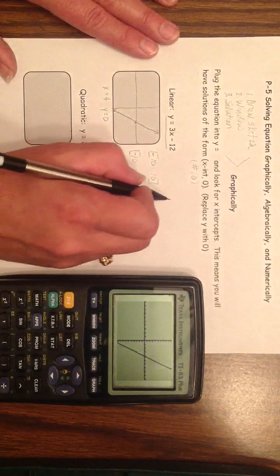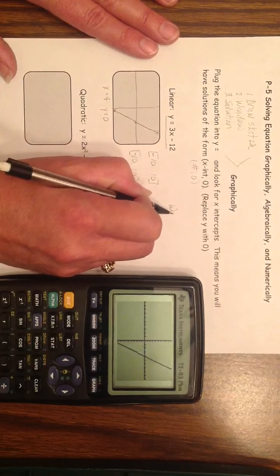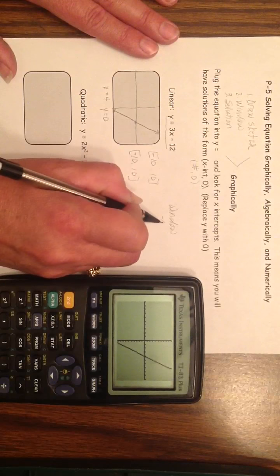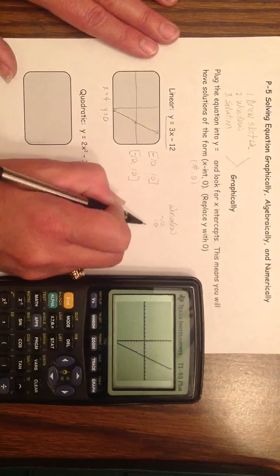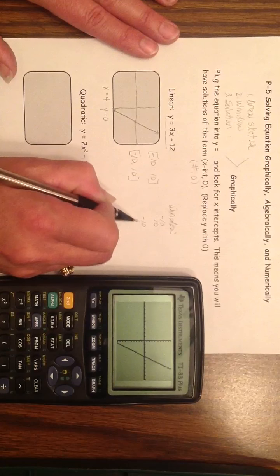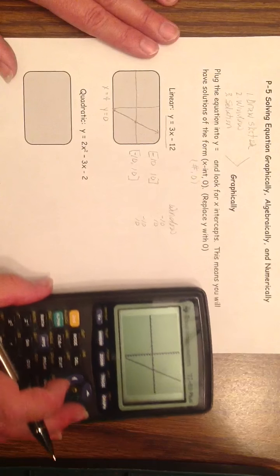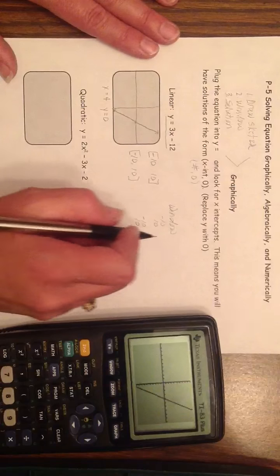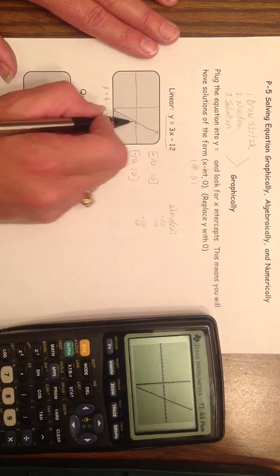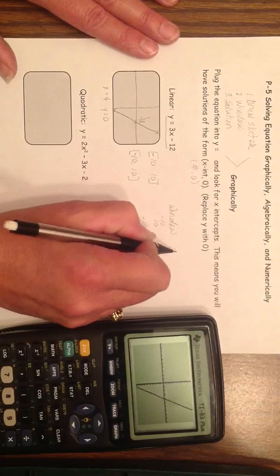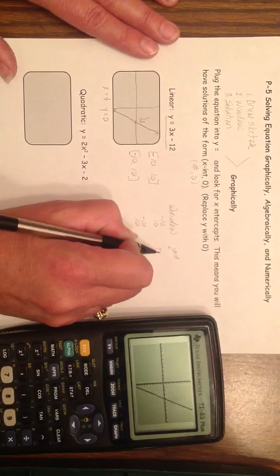So once again, things you're going to want to watch for. You might need to reset your window. Standard window is -10, 10, and then -10, 10. When you're trying to find that point right there, that x-intercept, you want to do second trace.